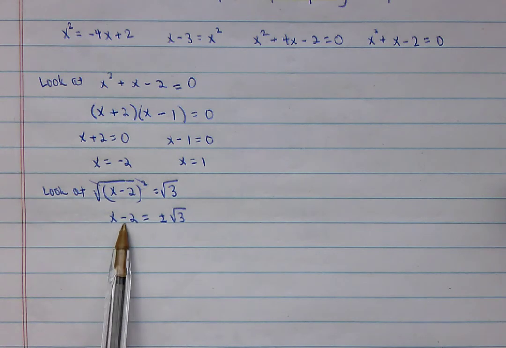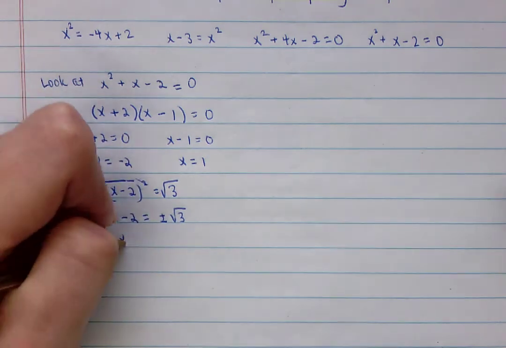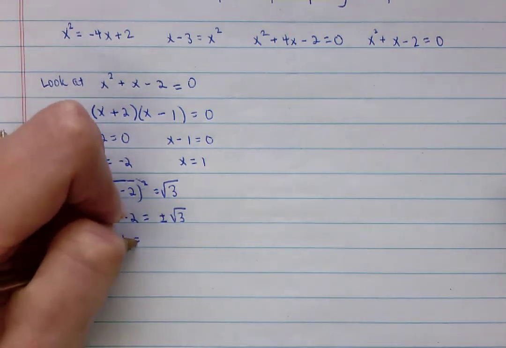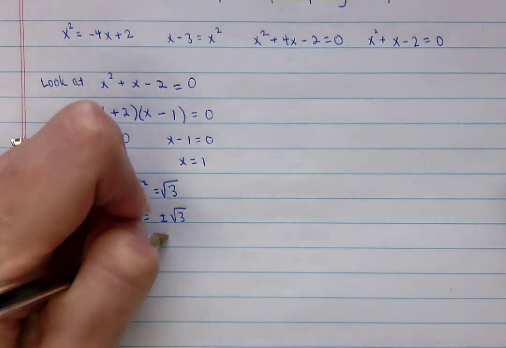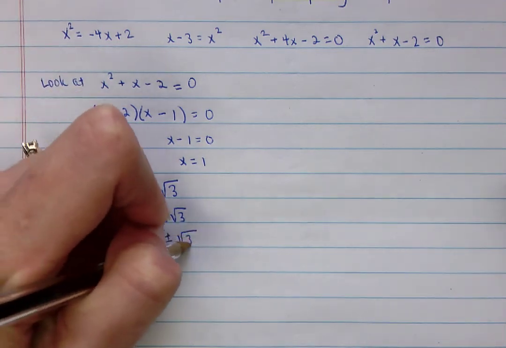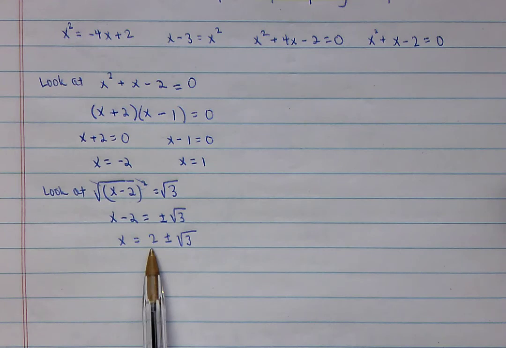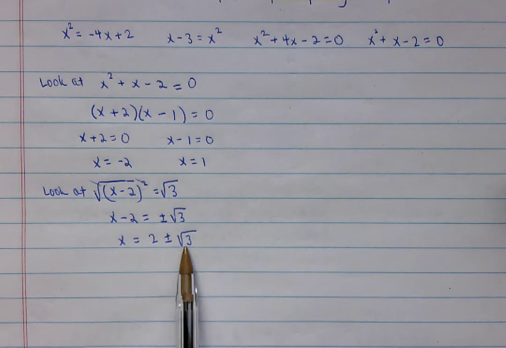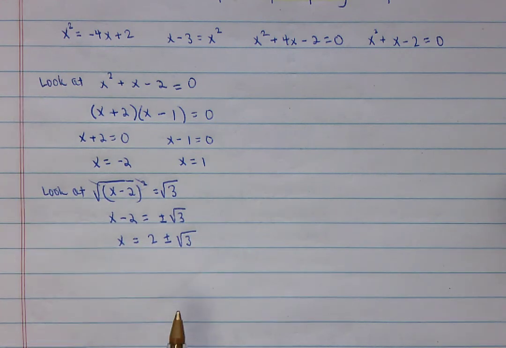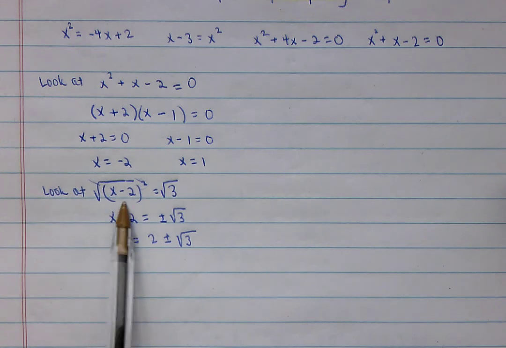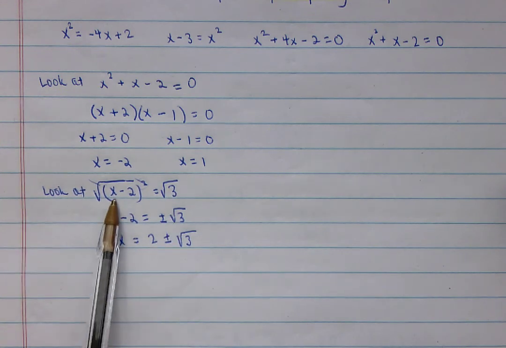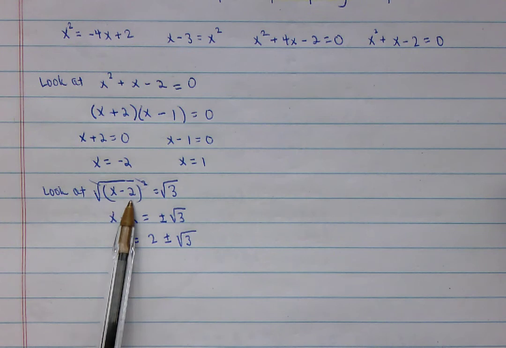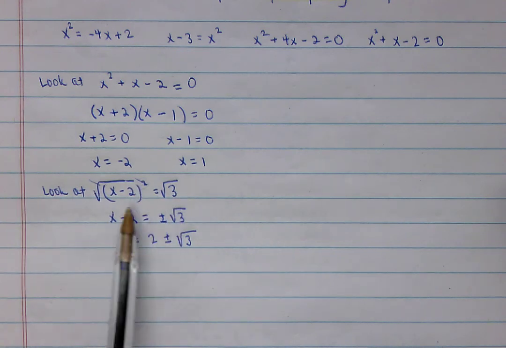And then to solve this, we have to add 2 to both sides. So if we add 2 to both sides, we get 2 plus or minus square root of 3. And so one answer would be 2 plus square root of 3, and one would be 2 minus square root of 3. So those are the two methods we've learned so far. What we want to do, actually, is get to this form, this original form that was x minus 2 squared equals a number. We want to get to that.